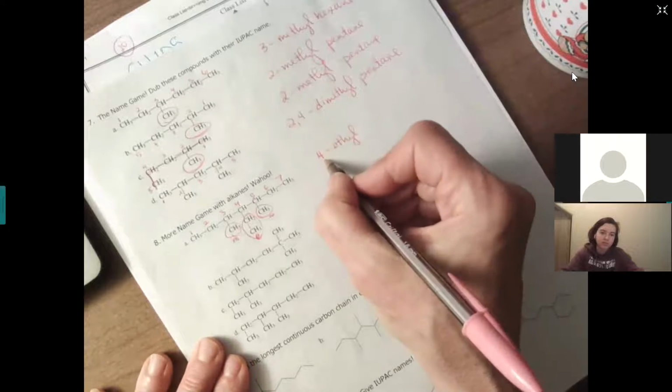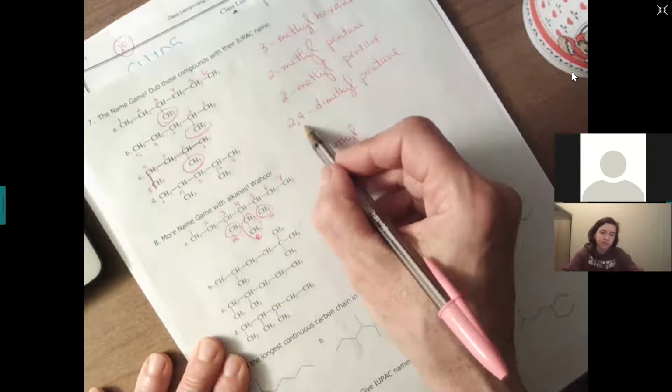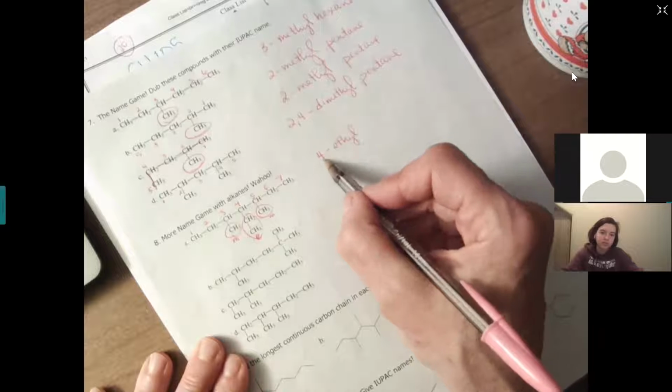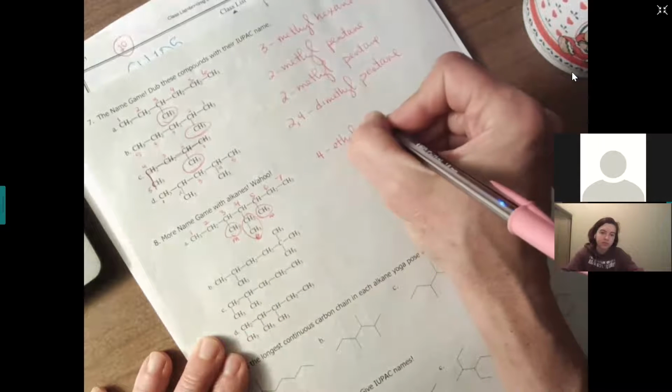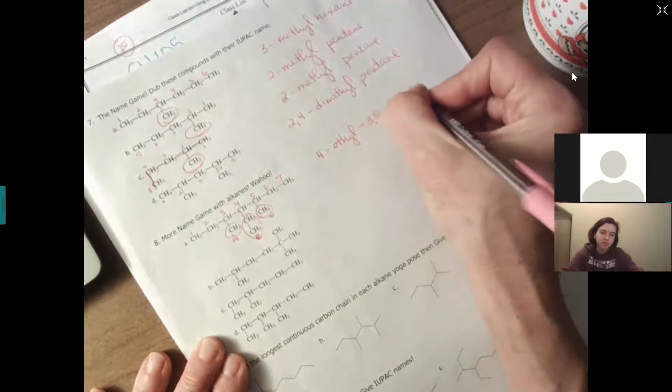So for ethyl, a reminder, we have commas between numbers, dashes between numbers and words, and then another dash, 3,5-dimethyl. When you have more than one, you have to tell me how many there are. And we had 7, so heptane.